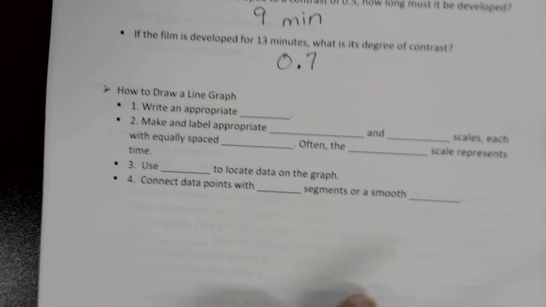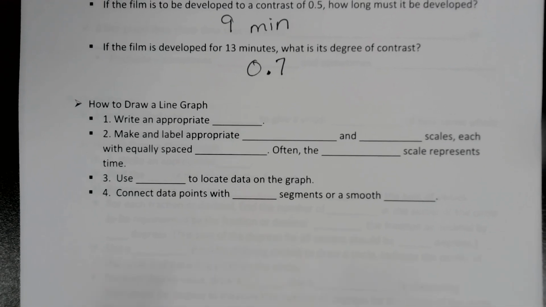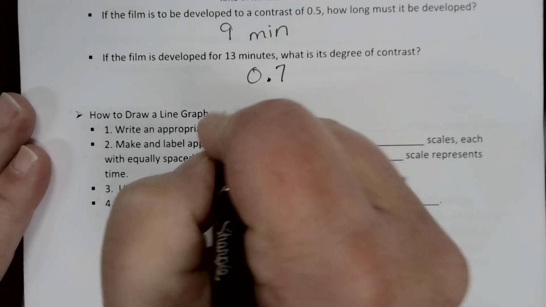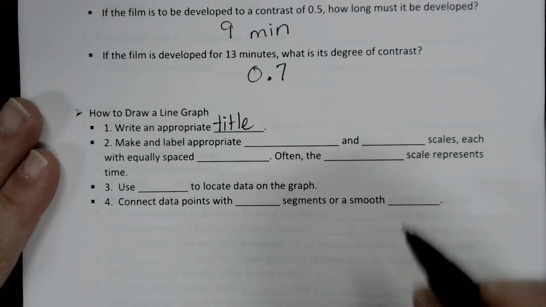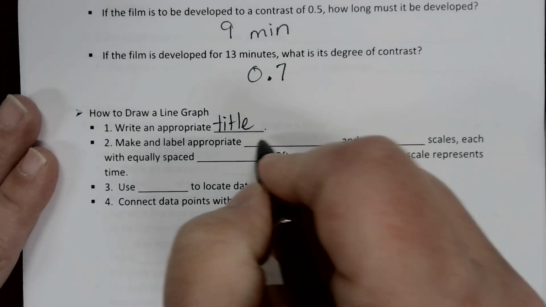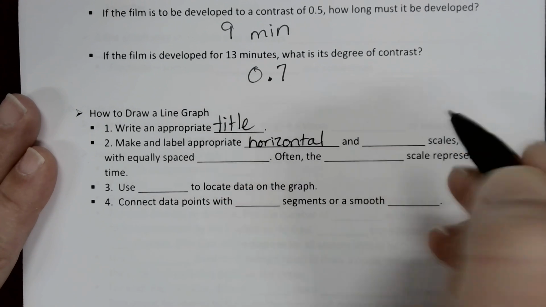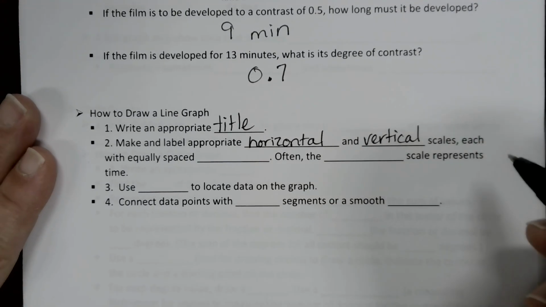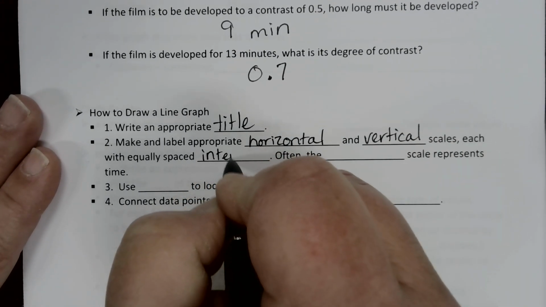All right, and we'll go over these notes again, but we're not going to actually draw a graph. So we make sure that we're writing an appropriate title, which they did not do up there. Make and label the appropriate horizontal and vertical scales, each with equally spaced intervals.